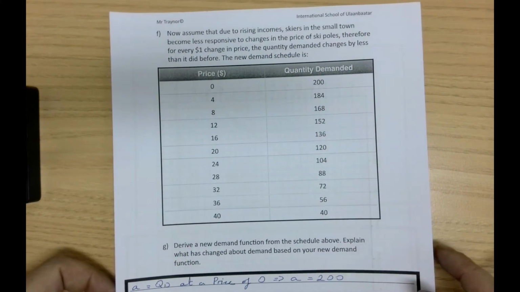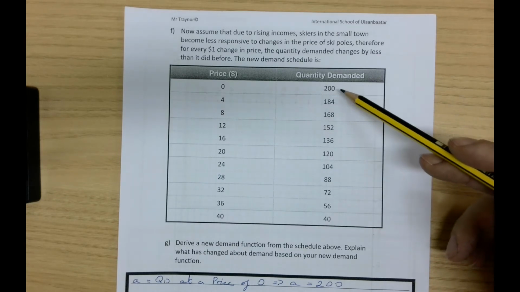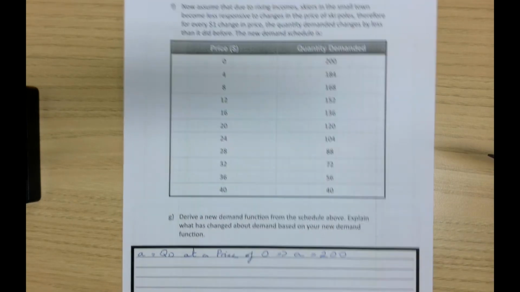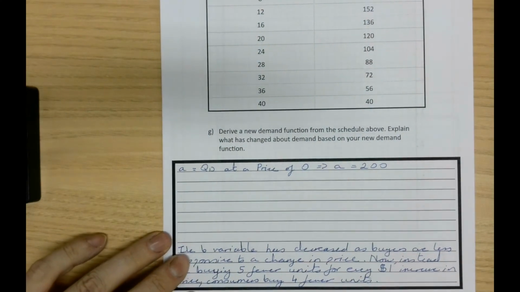So we are on to question F. Now assume that due to rising incomes, skiers in the small town become less responsive to changes in the price of ski poles. Therefore, for every $1 change in price, the quantity demanded changes by less than it did before. Well, let's check out the new demand schedule. So instead of going down in 20s as we were, it looks like we're going down in 16s, I believe. So that means that the slope is changing. Now, let's quickly work this out.